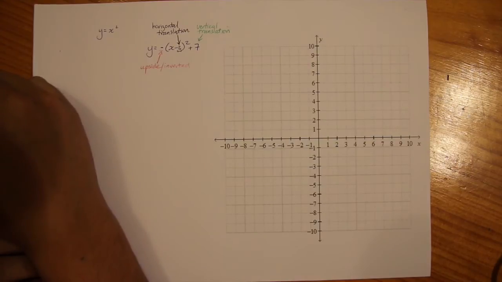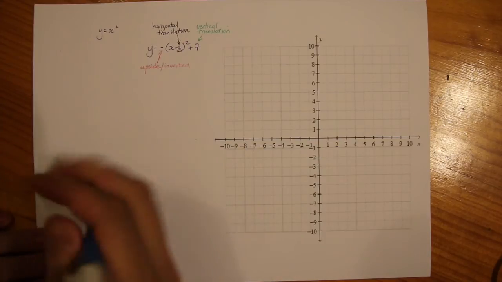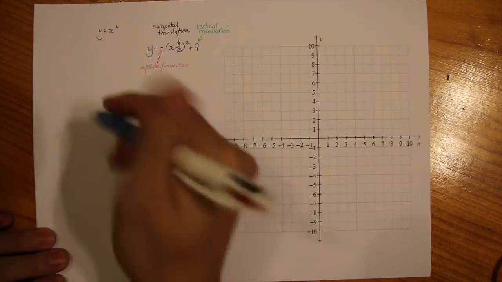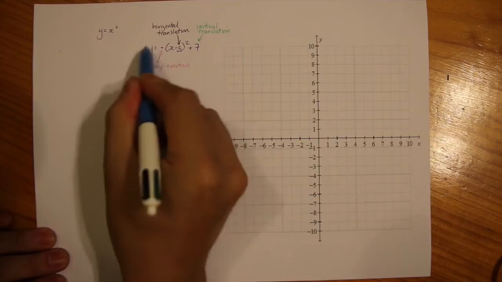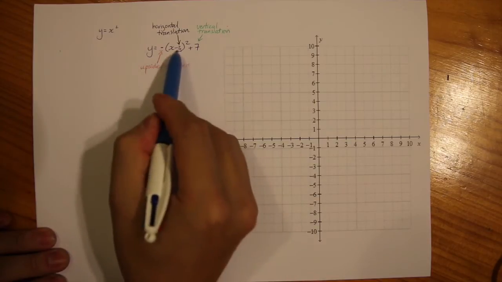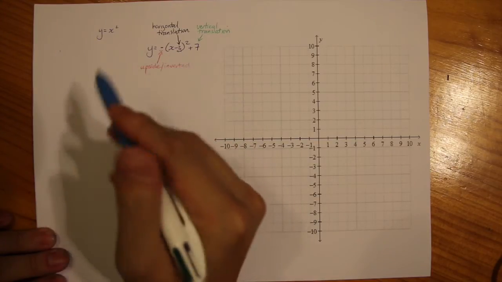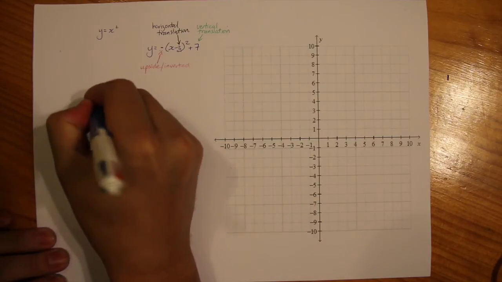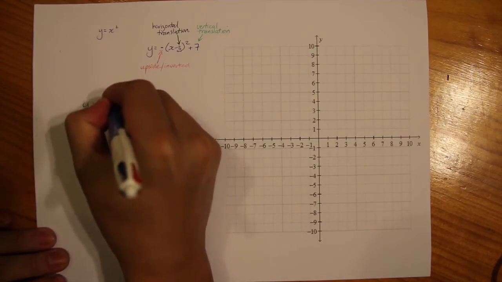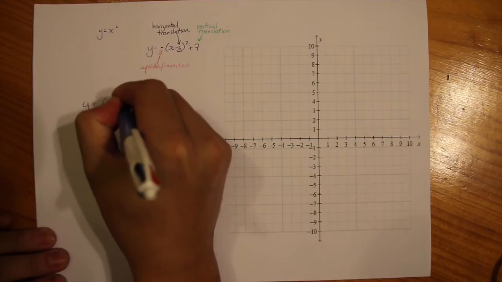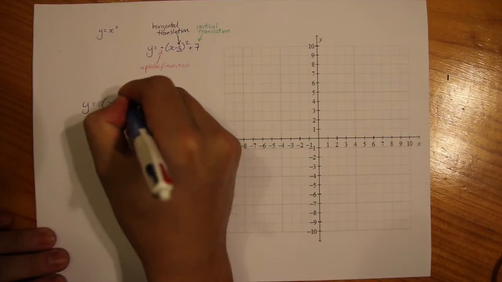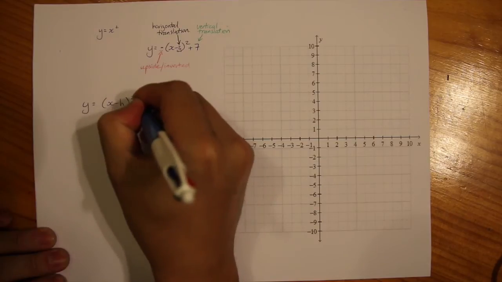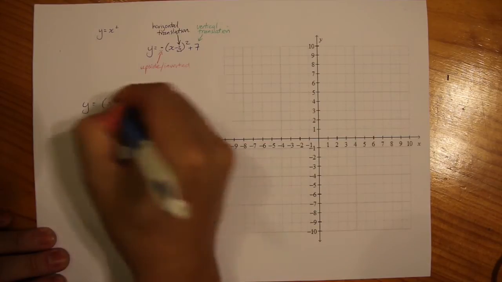So let's have a look at a quadratic rule that could actually help you guys. I'm going to be replacing certain numbers with pronumerals. So y equals plus or minus a, (x minus h) squared plus k.